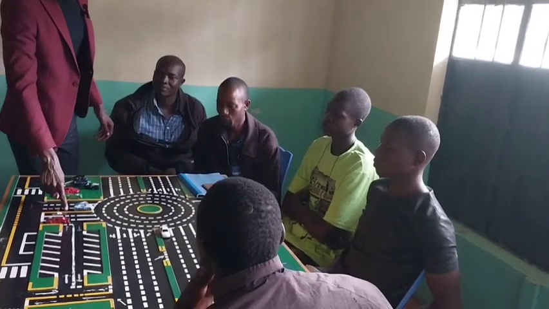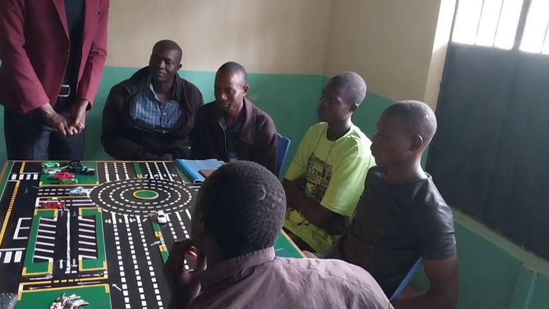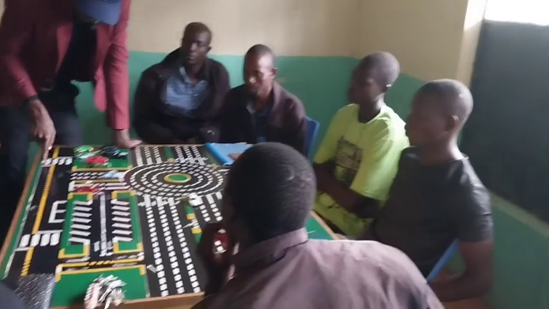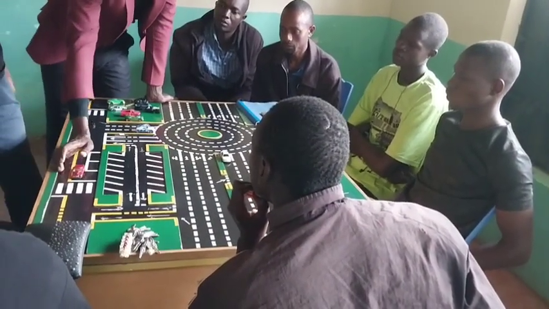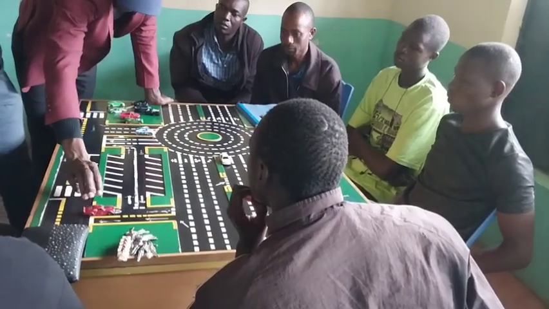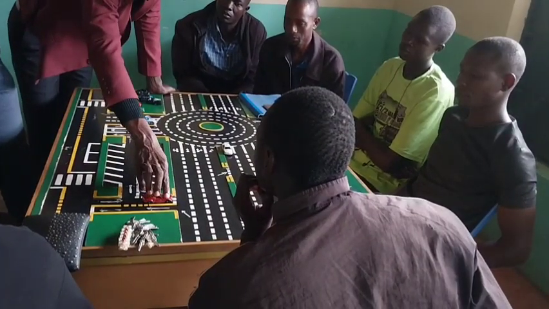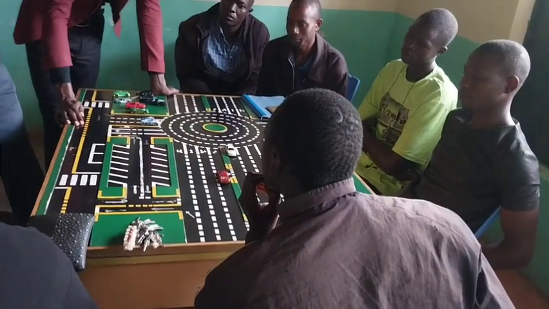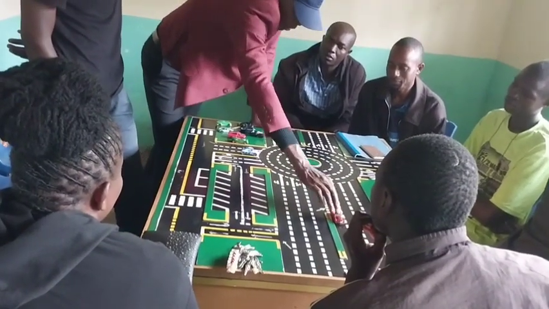Because I've placed this vehicle here, your vehicle may be confused. This vehicle has confused you. Now here you stop and give way. Join immediate lane. Stop for pedestrian. Indicate left. Stop and give way. Join immediate lane. Change lane to the innermost lane. Are we together?